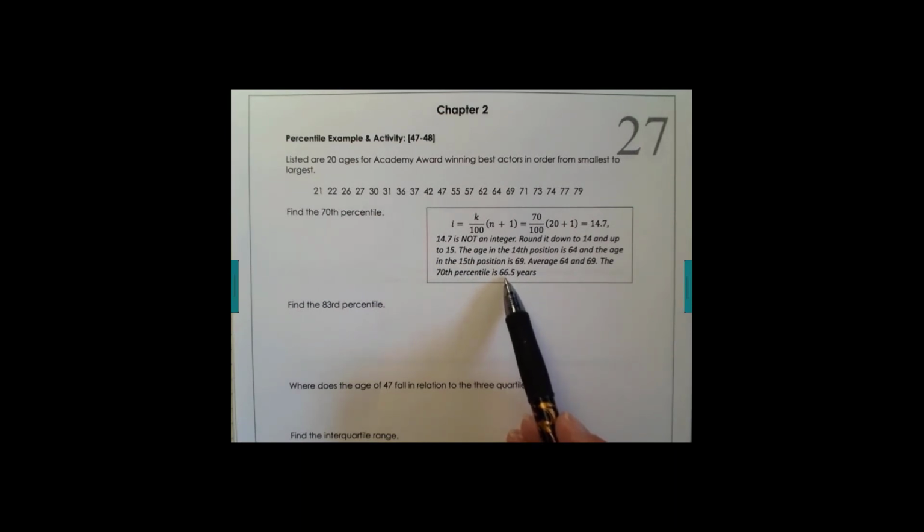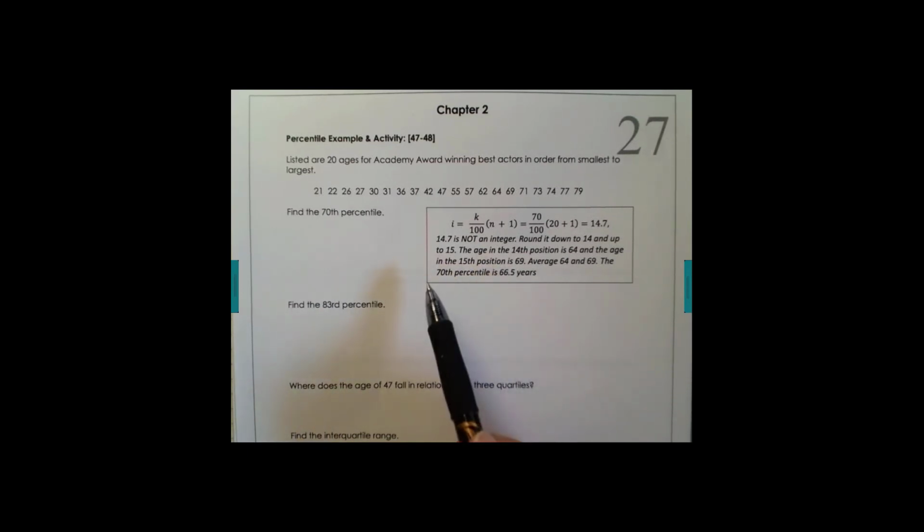In other words, 70% of my data falls below the number 66.5, and that's the way we interpret percentiles, is 70% are below whatever that number is. So now we want to do another example. We want to find the 83rd percentile. I want you to take a minute and do the exact same thing, but use 83 as your value for K, and see if you can come up with the 83rd percentile before you start the tape back.